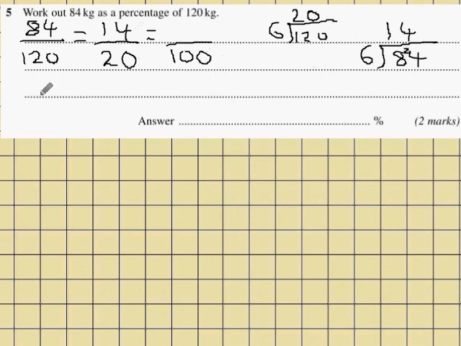There's some easy ways to do it, but let's just do it the long way. 14 times 5: 5 times 4 is 20, 1 times 5 is 5, plus the 2 is 70. Or another way you could do it is 10 times 5 is 50, plus 4 times 5 is 20, 50 plus 20, 70. So we get 70 over 100.